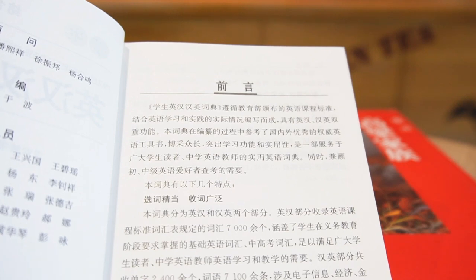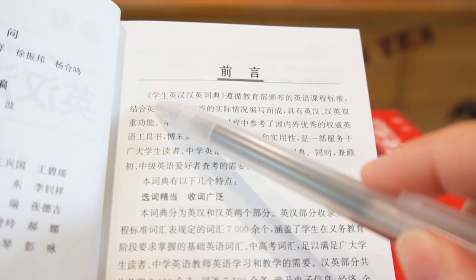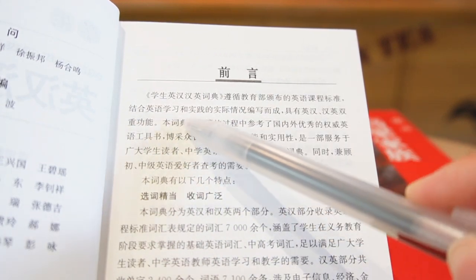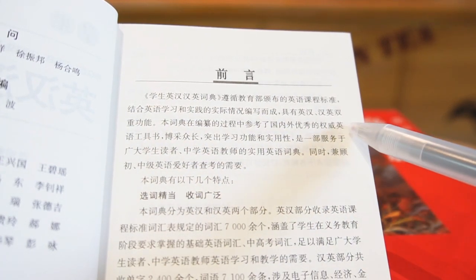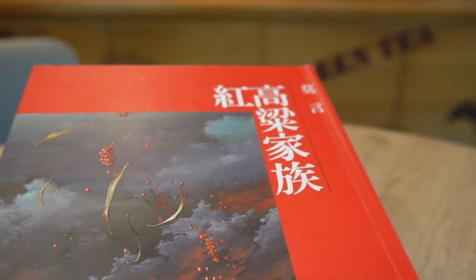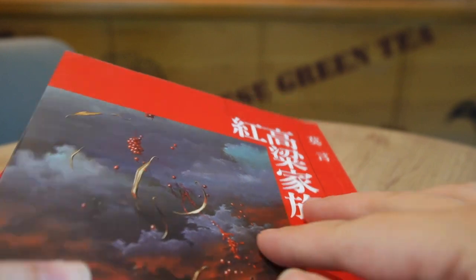You can see that the text in the book on the left is arranged horizontally from left to right, which is consistent with international standards. However, the book on the right, published in the Taiwan area, follows the traditional vertical arrangement from right to left, similar to most books published in Hong Kong. This also highlights a difference in the use of simplified Chinese and traditional Chinese.